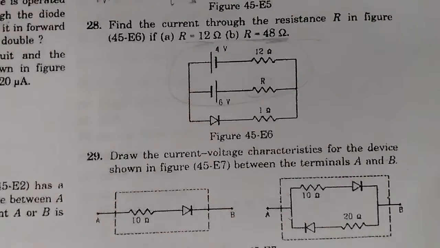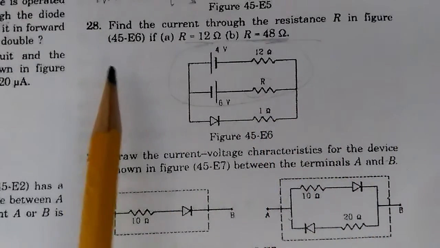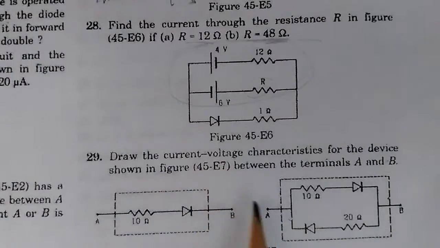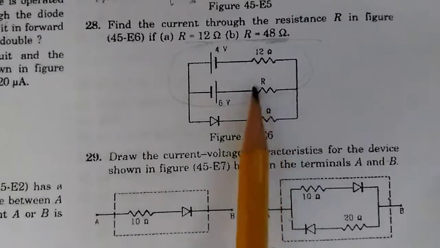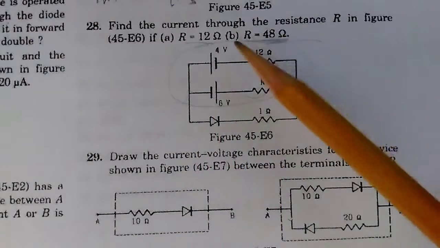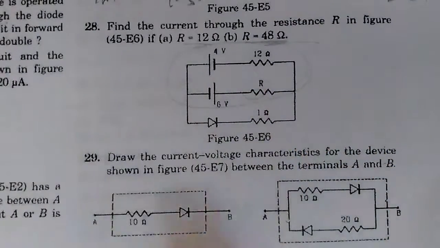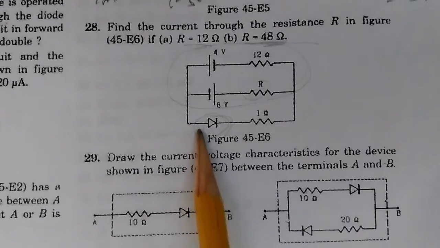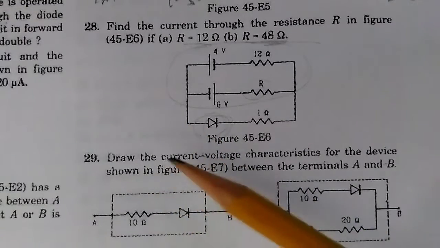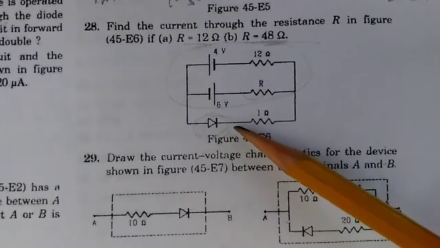Question number 28. We need to find the current through the resistor R in the figure. If this resistance R is equal to 12 ohm, and in the second case, this resistor R is equal to 45 ohm. The key thing in this circuit is this diode here. And the first thing we need to see is if this diode is forward biased or reverse biased.